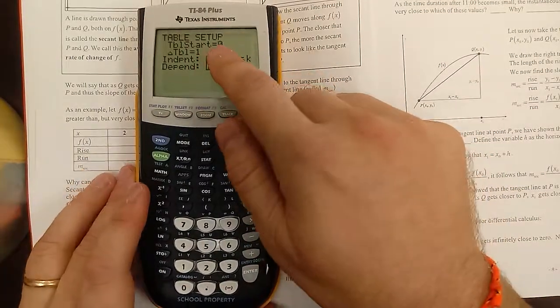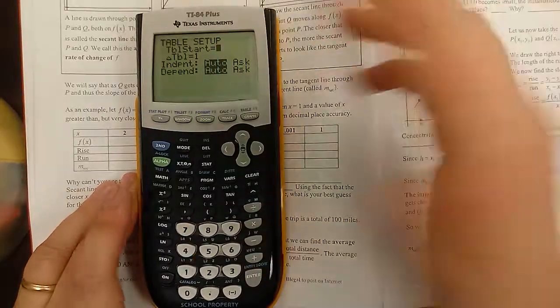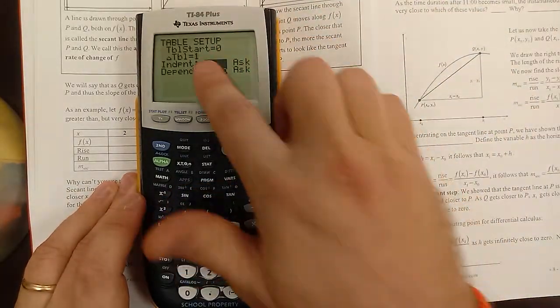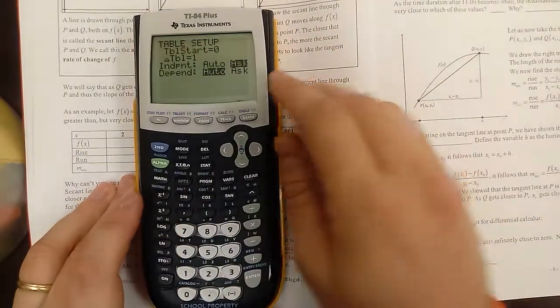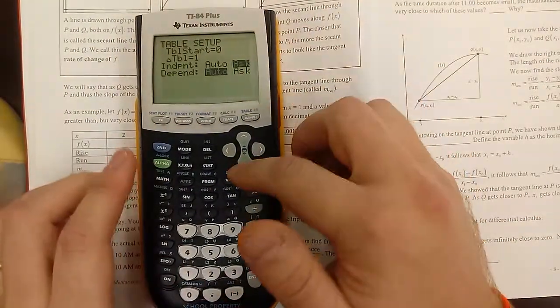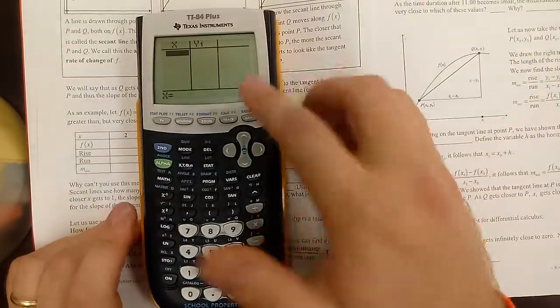And so it says table start. That's the top number here. Sometimes you want to use a different number, but I'm going to leave it at 0. I don't care about that because I'm going to change the independent variable to ask. So I hit enter on that, and it highlights it. Now if I push second table, now it's blank.